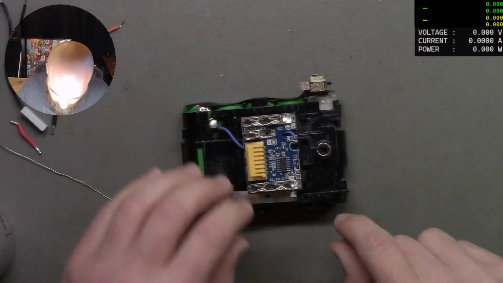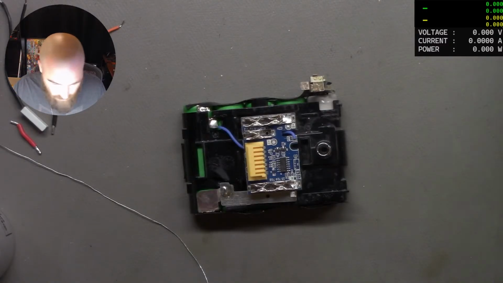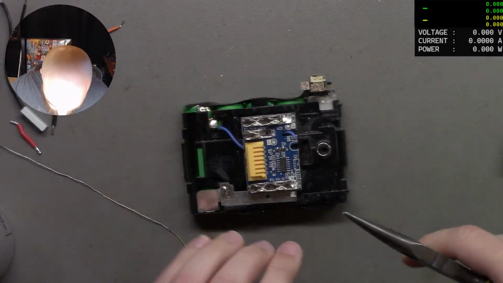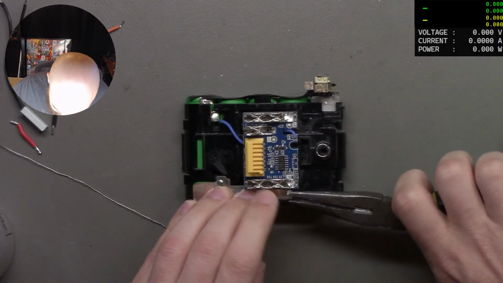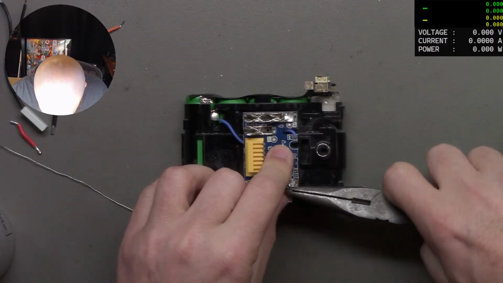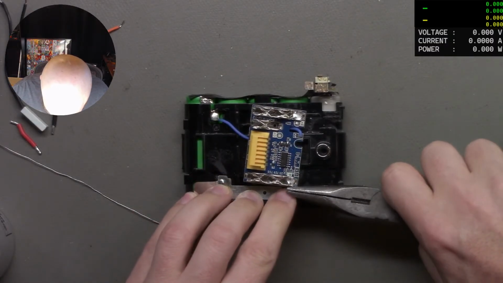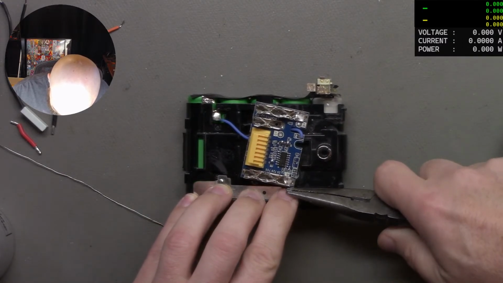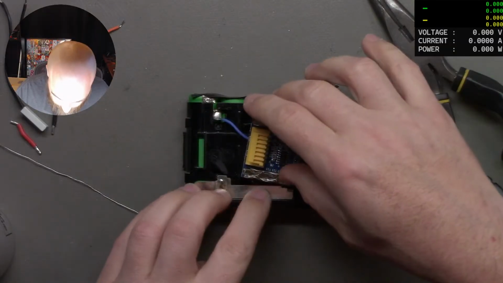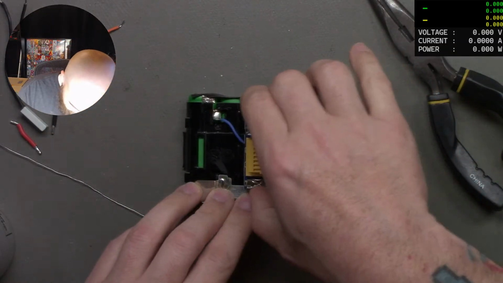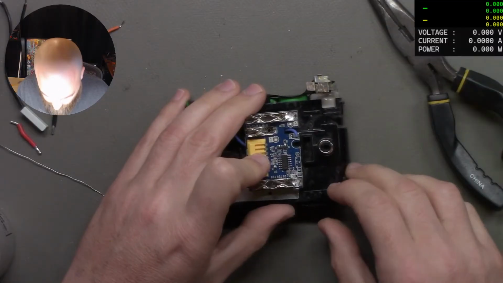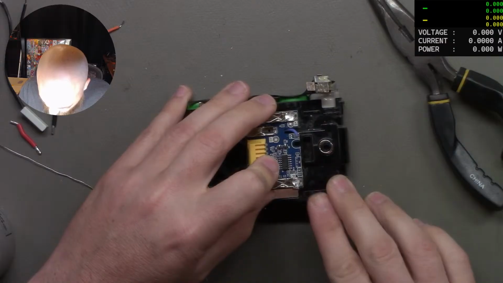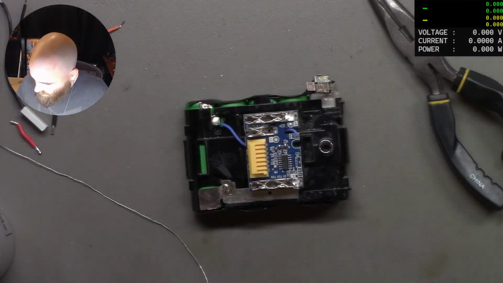Bend it over if I can get lucky. I don't think it's long enough. Nope, probably need these stronger ones here. Okay, I think that can be joined there pretty nicely.